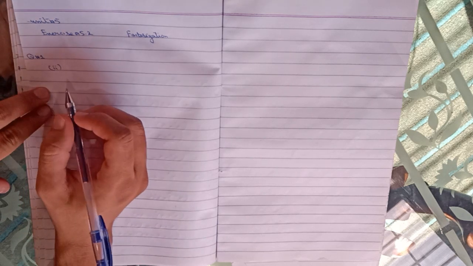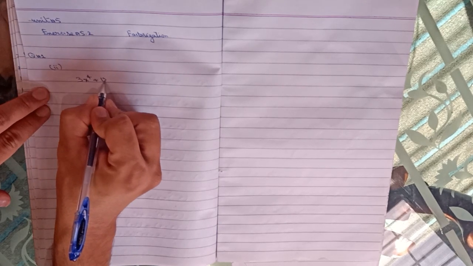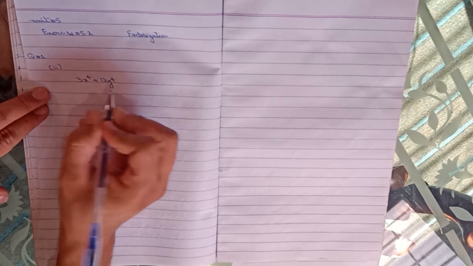Assalamu alaikum students. Today our topic is factorization exercise 5.2, and we have to solve question number 2 and 4 today. They are different from the type of factorization we did in question number 1. Question number 2 is 3x^4 + 12y^4. Solution.